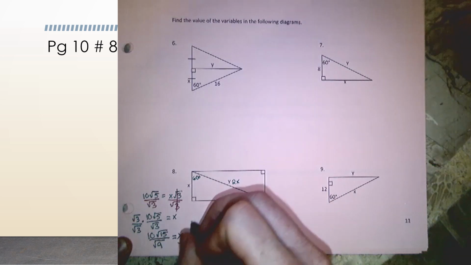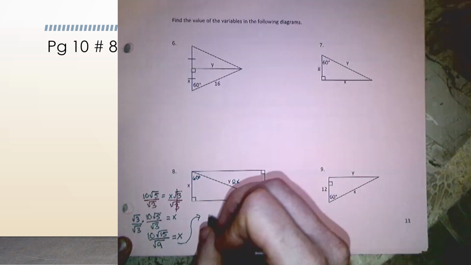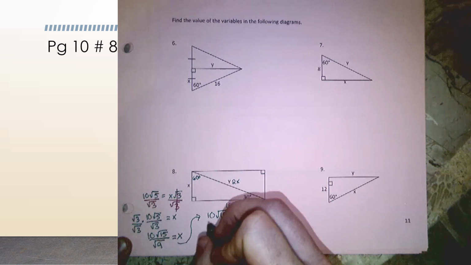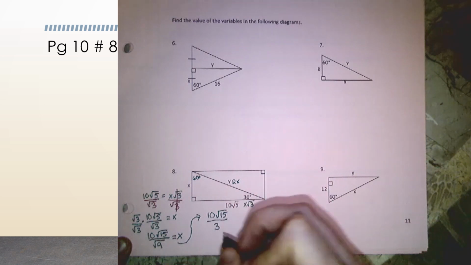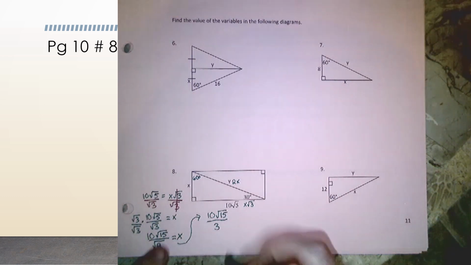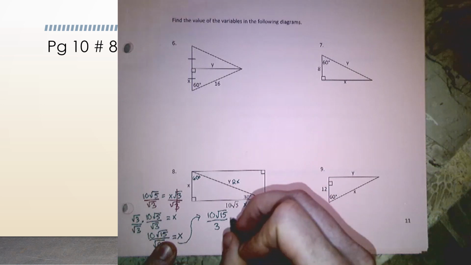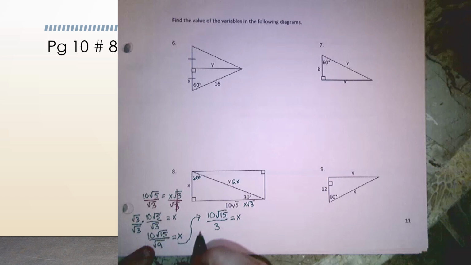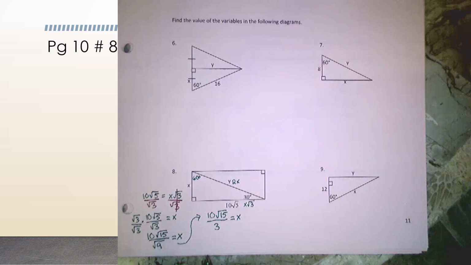So I'm going to continue everything right over here. 10 square root of 15 over 3. Now, I cannot do anything with this anymore because 3 cannot go into 10. So this could be my answer for x. That's what x equals. I can leave it like this, or if you wanted to, you could turn it into a decimal.